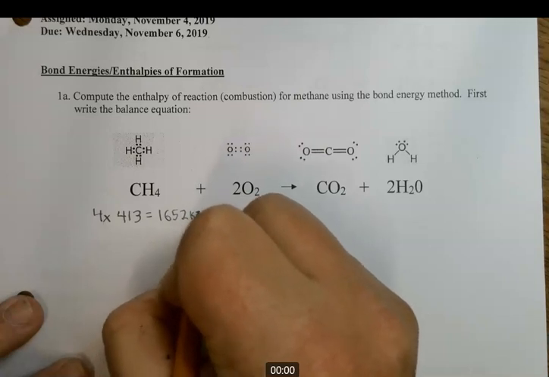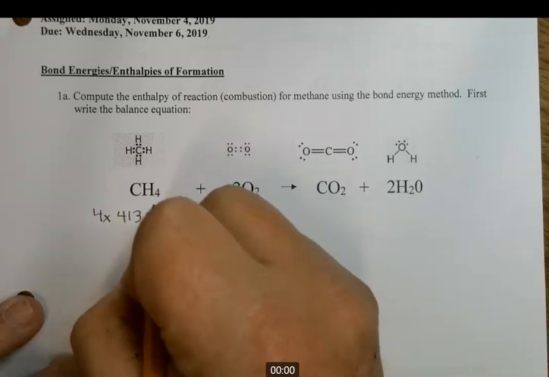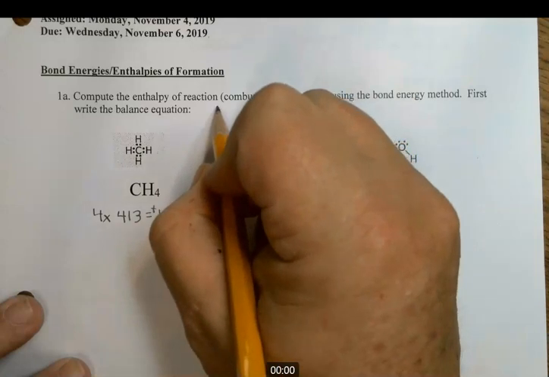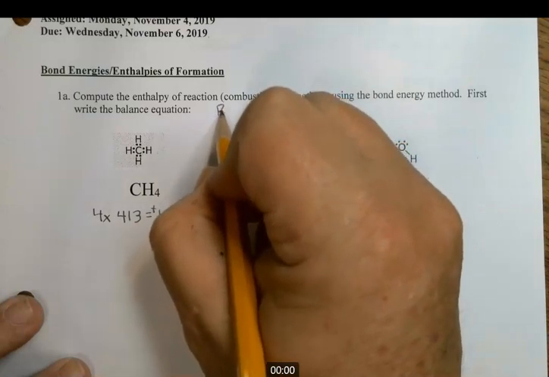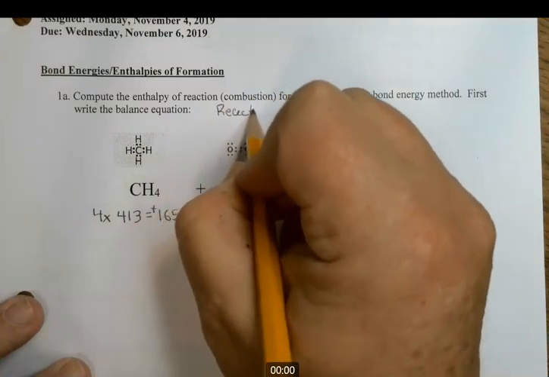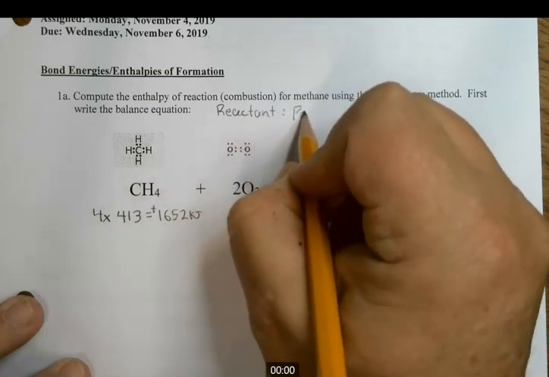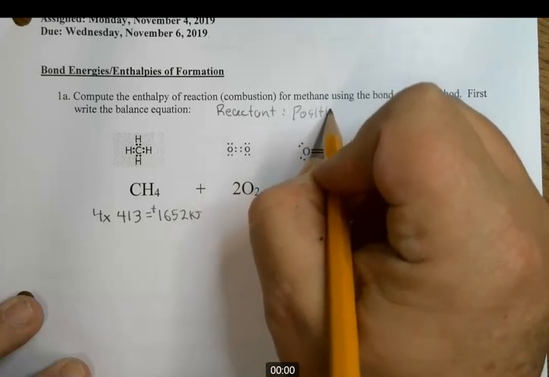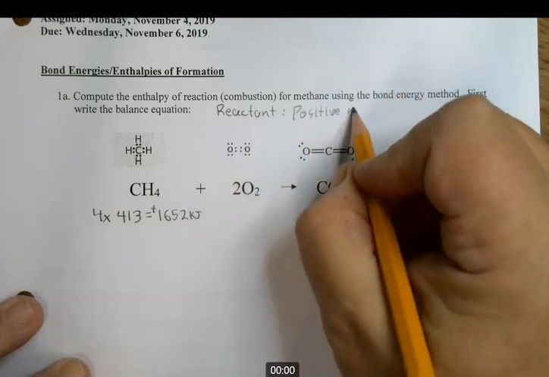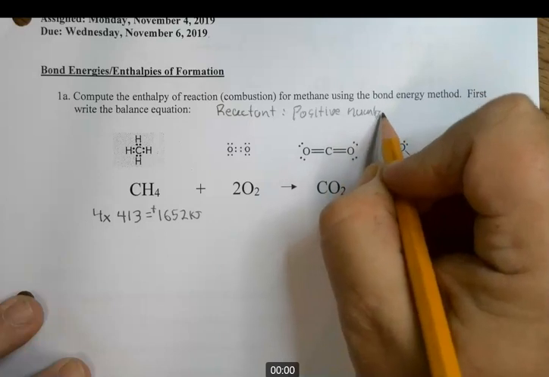Now that's a positive number because, and you might want to write this down, on the reactant side the numbers are positive, because energy has to go in to break the bonds.